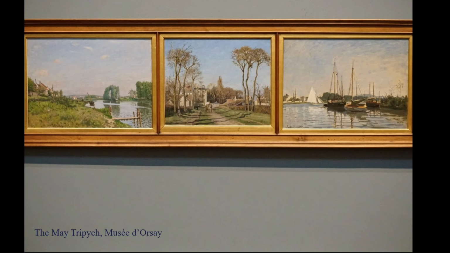The paintings are not exactly the same size. The one in the middle is smaller and squarer in format, yet they were all painted in 1872, and the locations where they were painted were quite close to each other, west of Paris, along the course of the river Seine. Hence, a similar light, a similar tonality that they share.